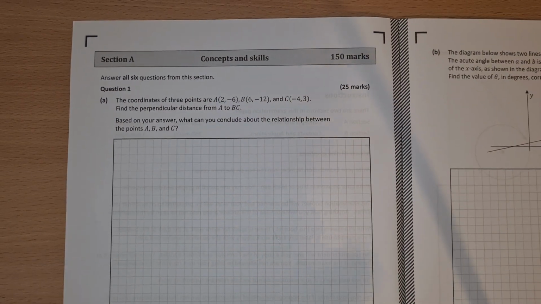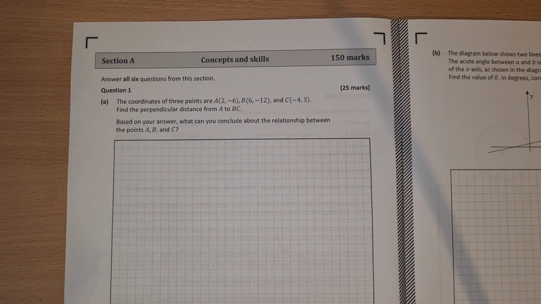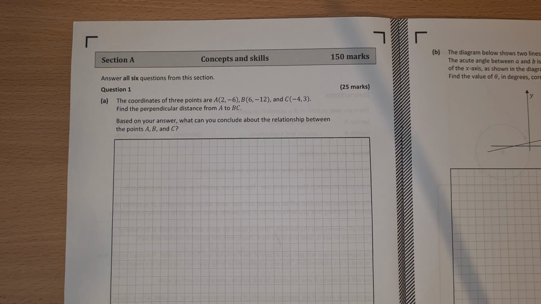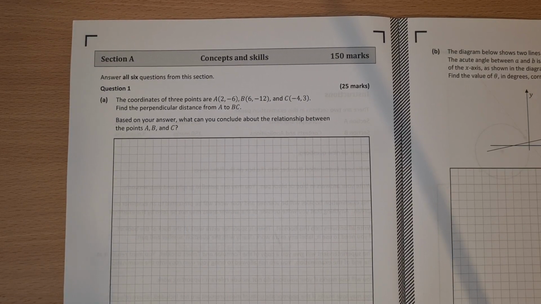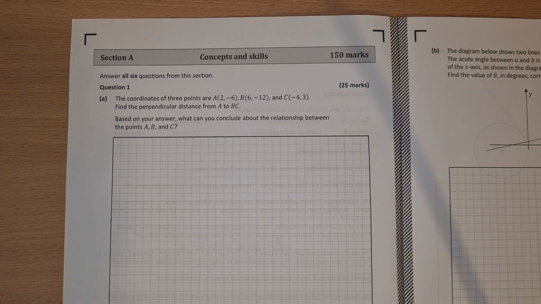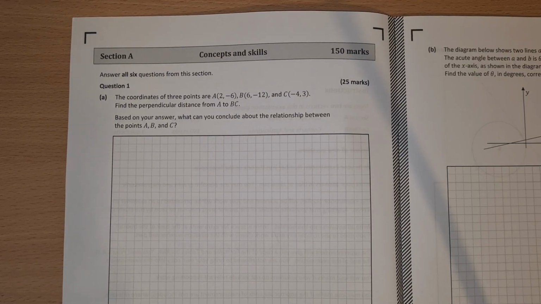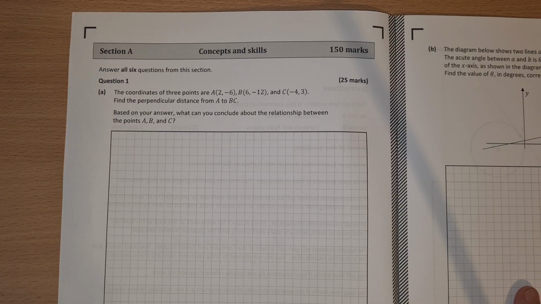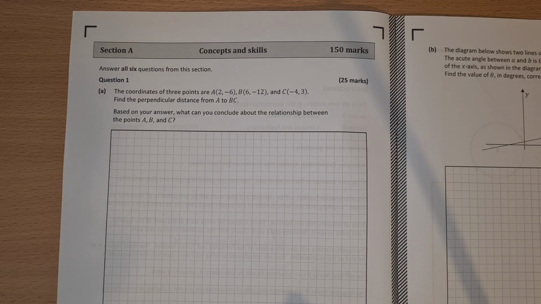Question one there, coordinates of 3 points, A, B, and C. Find a perpendicular distance from A to BC. So that's just your perpendicular distance from a point to a line formula. And then based on your answer, what can you conclude about the relationship between A, B, and C? So I'm kind of guessing that maybe the perpendicular distance is 0 and therefore they're collinear, but without doing it, I don't know what it will be, but that would be my guess. If the perpendicular distance isn't 0, then we have to conclude something else.